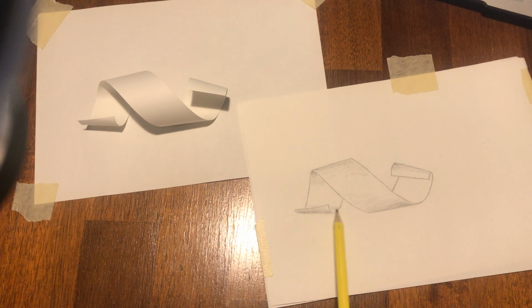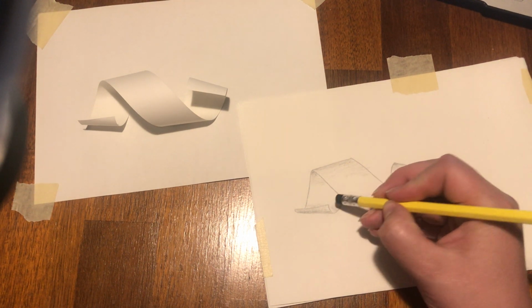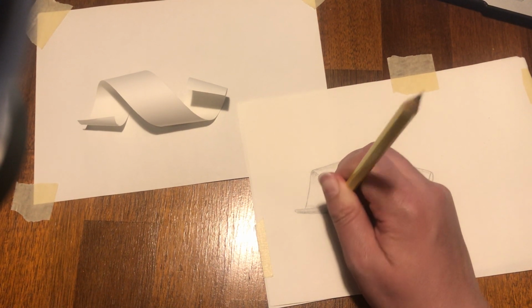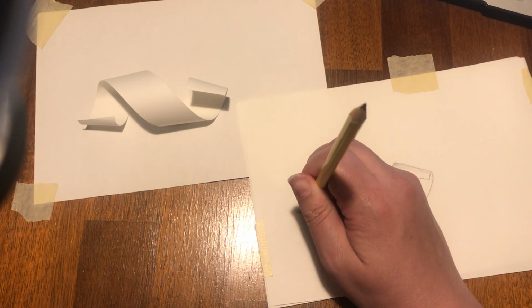Just got darker than I wanted to. Cool. And then remember, if you get too dark, you can go back in and pick that up by just dabbing your eraser at that.